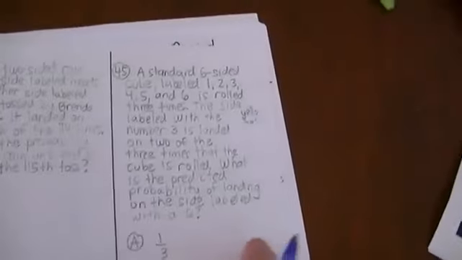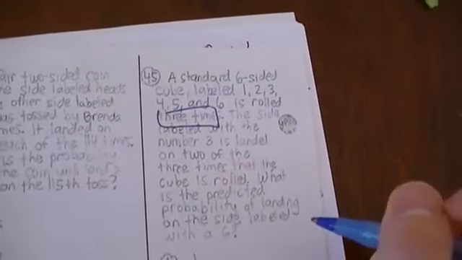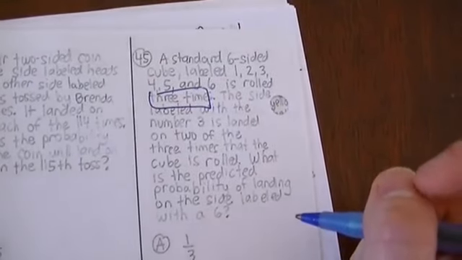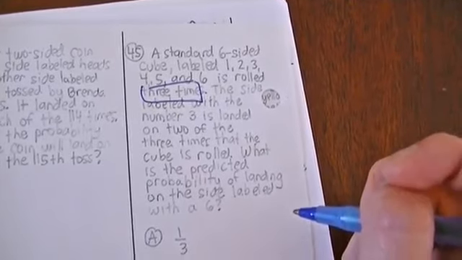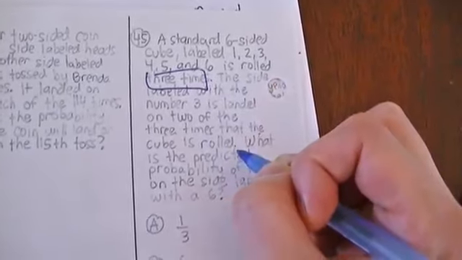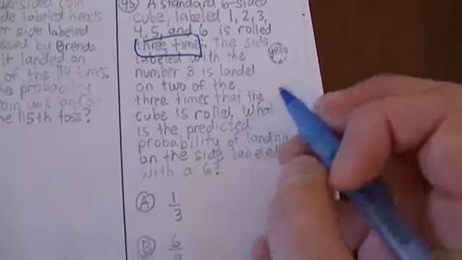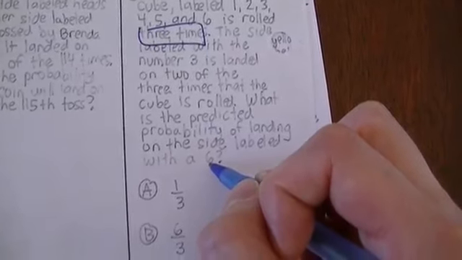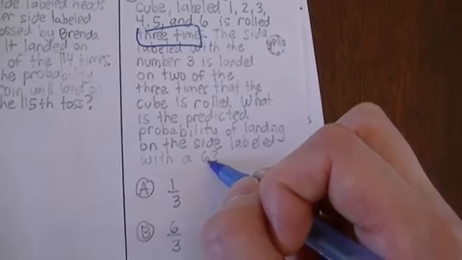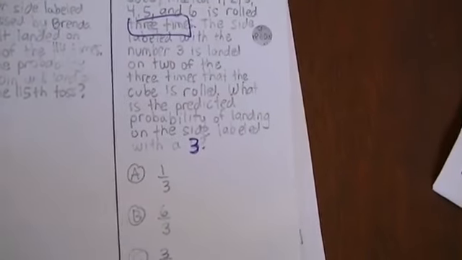Okay, a standard 6-sided cube labeled 1 through 6 is rolled 3 times. The side labeled with the number 3 is landed on 2 of the 3 times that the cube is rolled. What's the predicted probability of landing on the side labeled with a 6? Actually, I want you to change it to a 3, just to make it a little bit more confusing.